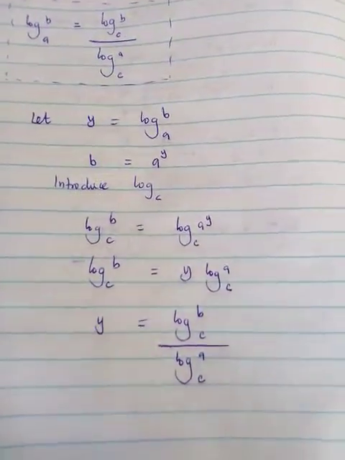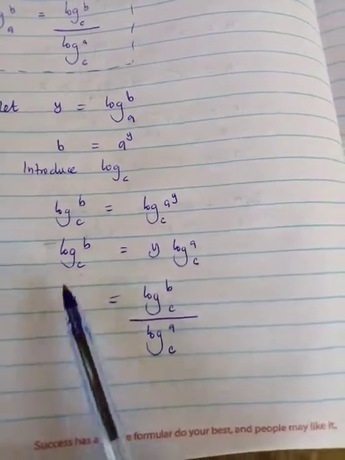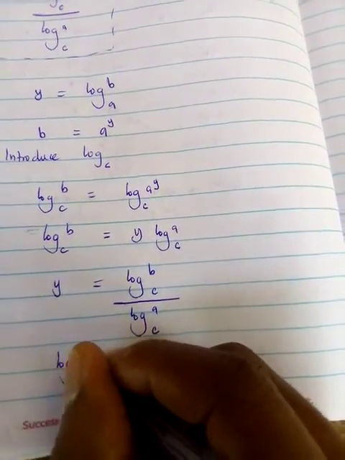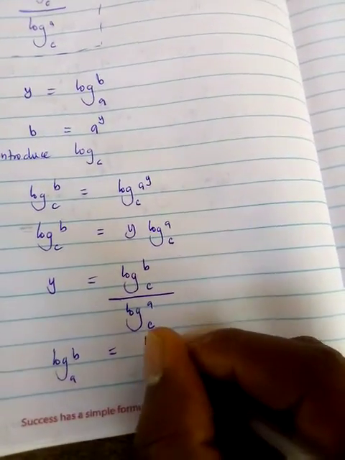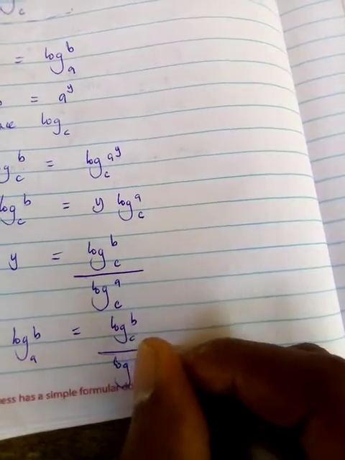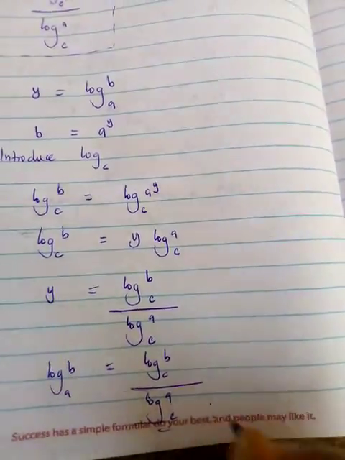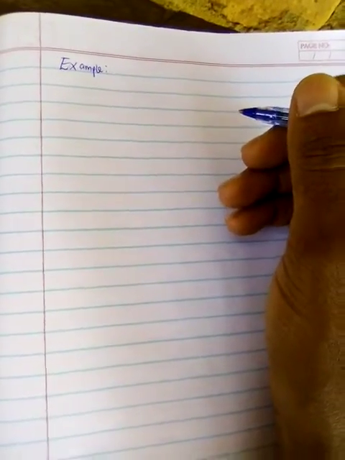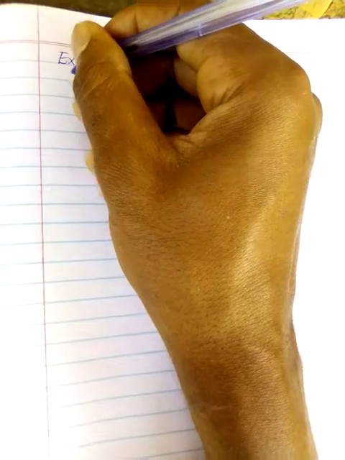But then what do I know about y? Y is log b to base a, meaning log of b to base a is equal to log b to base c divided by log of a to base c. As simple as that.